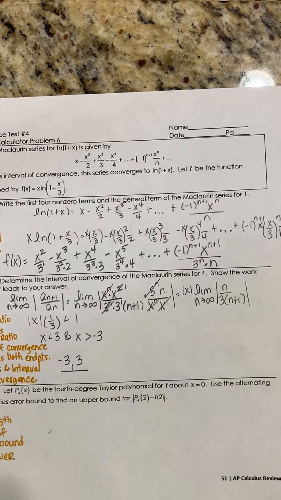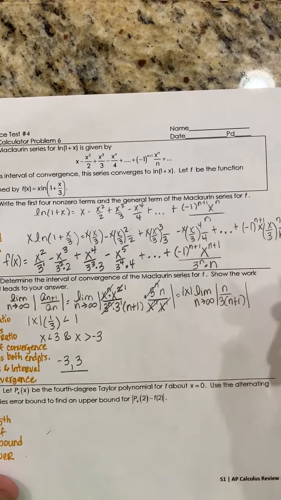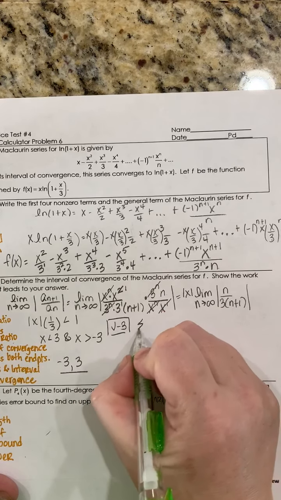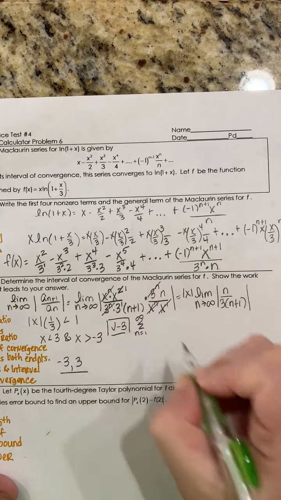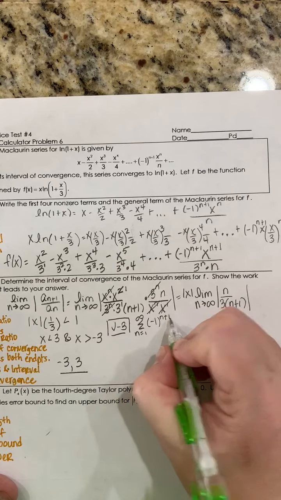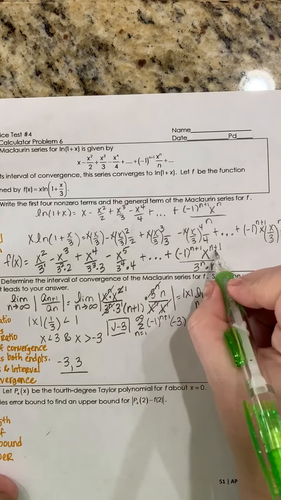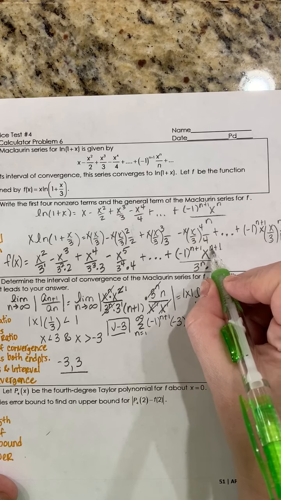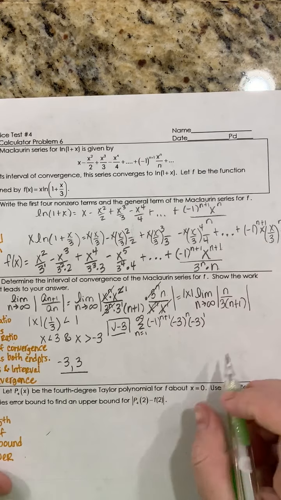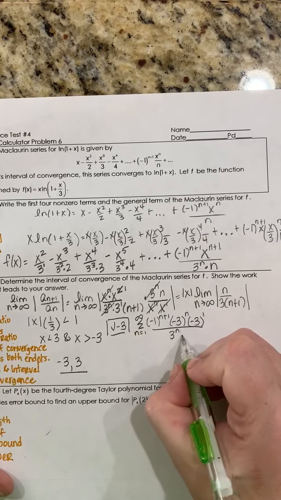So I'm going to check -3. -3 goes back into the original series. So when I check -3, this was the summation from n equals 1 to infinity of -1 to the n plus 1, and now I'm plugging in -3. I'm going to go ahead and break it up. So if this is -3 to the n plus 1, I'm going to do -3 to the n and -3 to the 1, over 3 to the n times n.